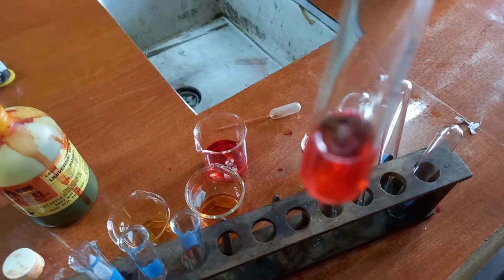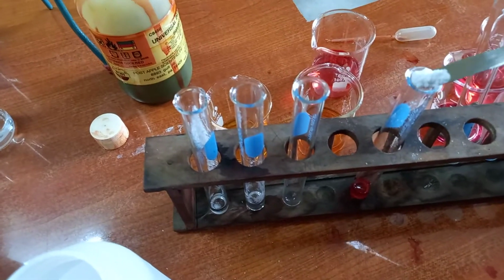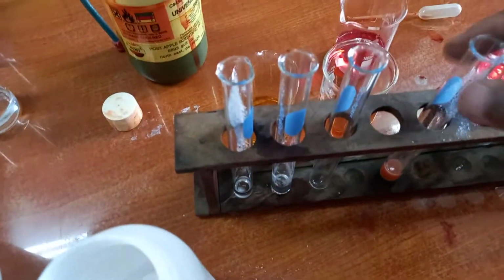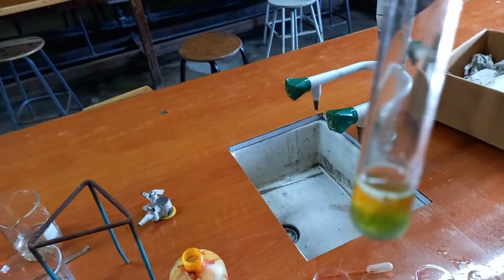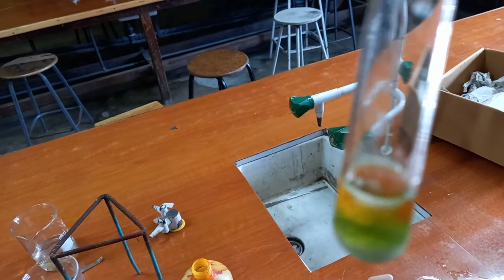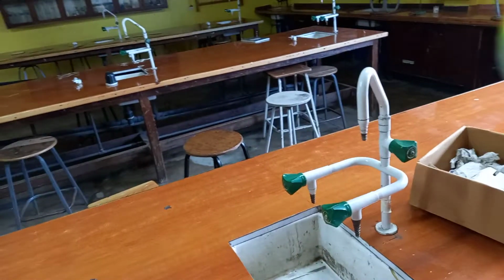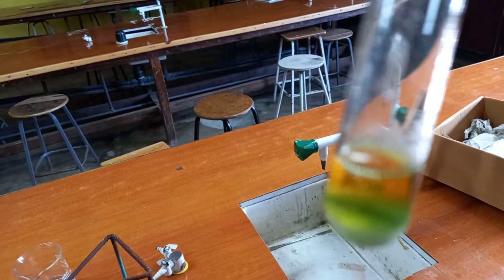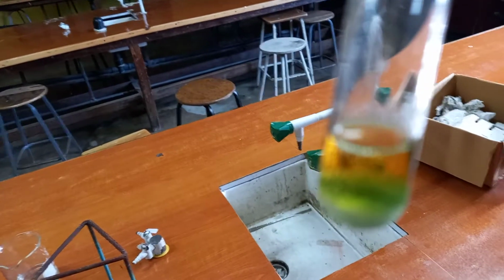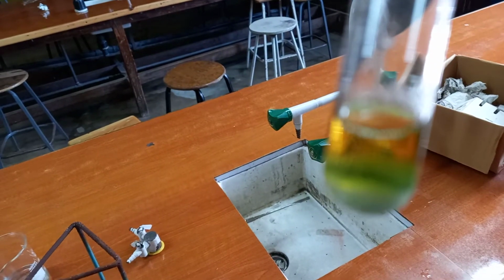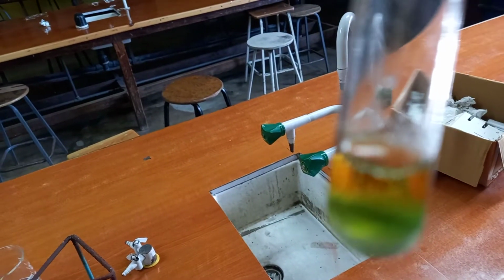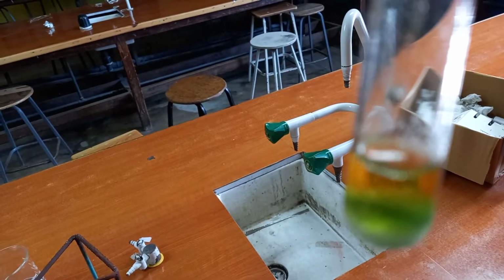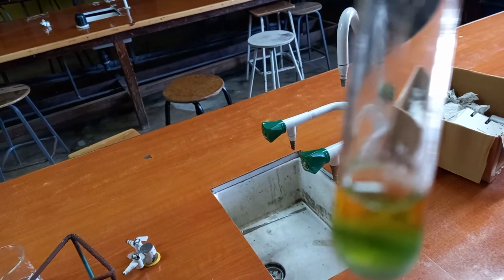Nothing. Alright, let me add a little more. Alright, here we go. Alright, so there we have that's orange and green. So we have the color change. Well, the universal indicator was in there, so the pH of the solution is changing. Hence you have the color change. But in terms of the reaction, you have a few bubbles being formed, right?